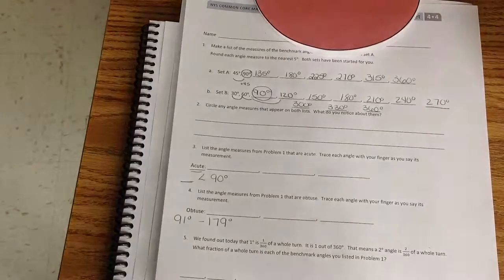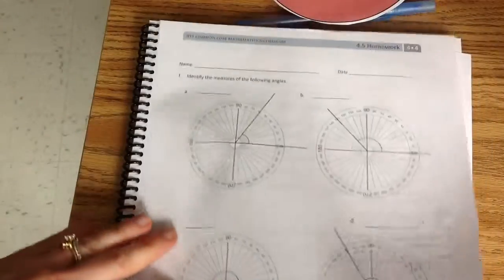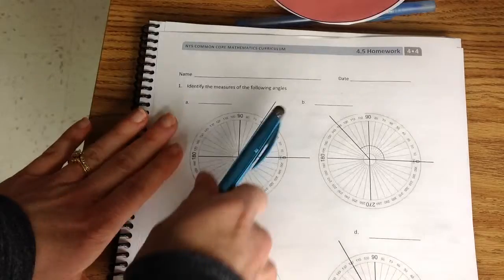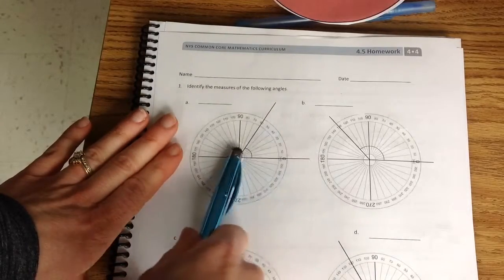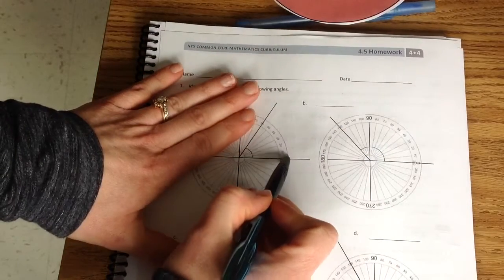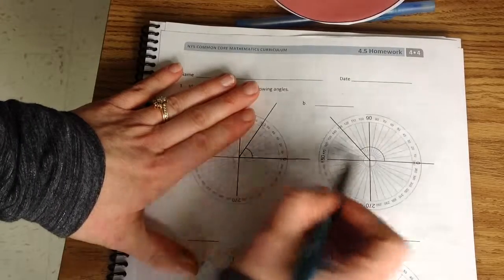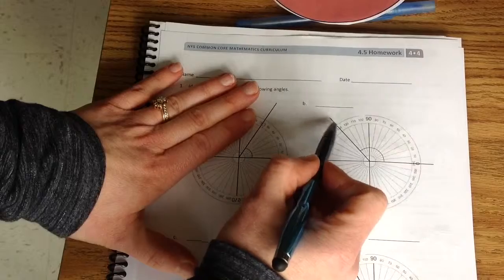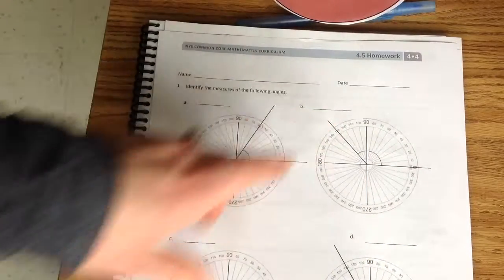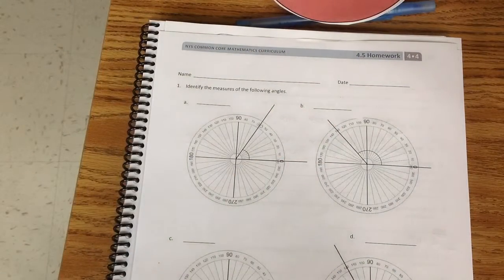All right, so go ahead and grab a partner to finish this with them. And this is just your homework. You have angles laid out for you. 0 to, what is it looking at? 60 degrees. So you want to look where your second line goes to figure out what your degrees are. Ask yourself, acute or obtuse. Good luck.